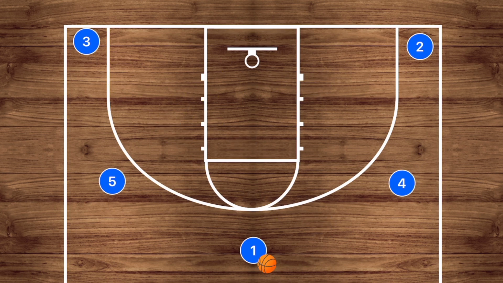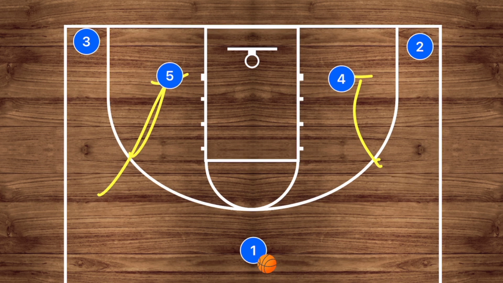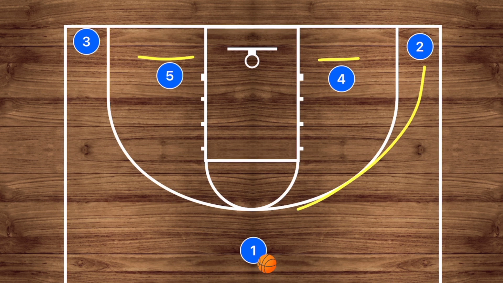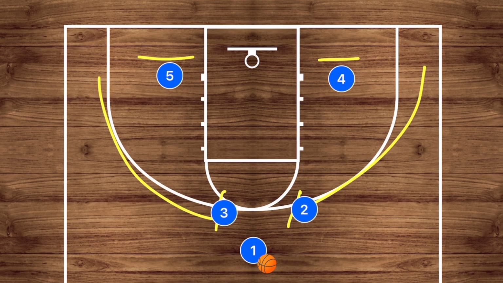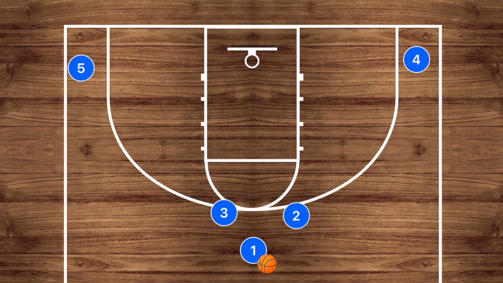An STS basketball play in the 5-out offense, if you wanted to go basic, would be like this, where we would have player 4 and 5 set these pin down screens for players 2 and 3. After these two screens, we could have player 3 and 2 pop up, lift, and set a screen for player 1. Player 4 and 5 can clear. Player 1 makes the decision, I want to go left or right.